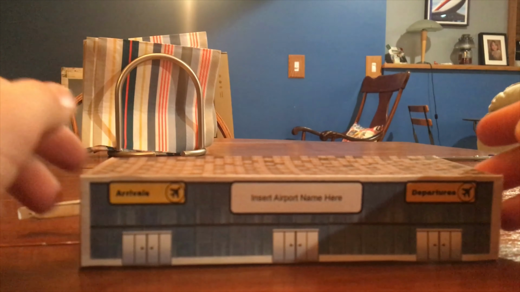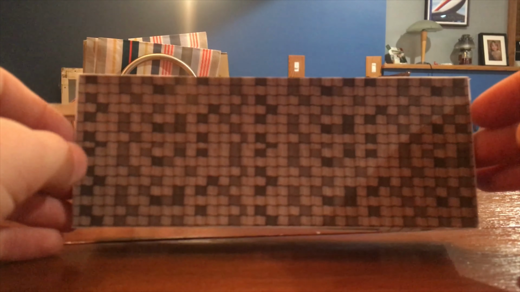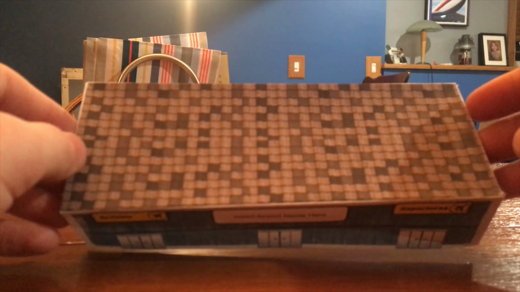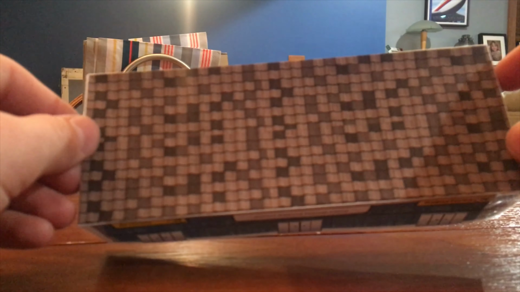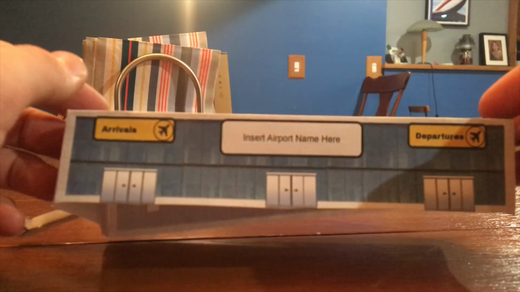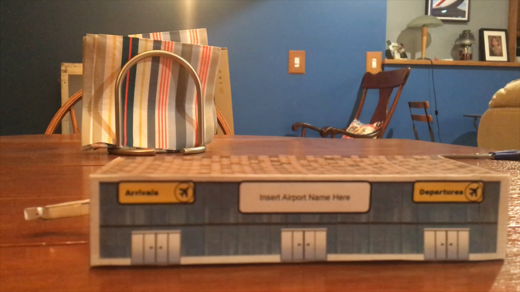Not a big deal. On the roof, it uses the exact same brick design as my cargo terminal does, except I just made the bricks look a little better on this design. So yeah, that's basically it. I'll show you guys basic how to build it, but otherwise it's done.